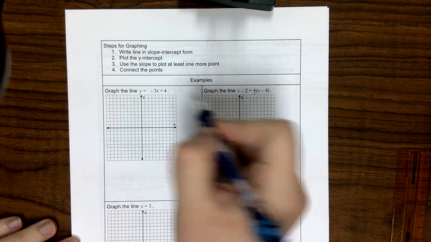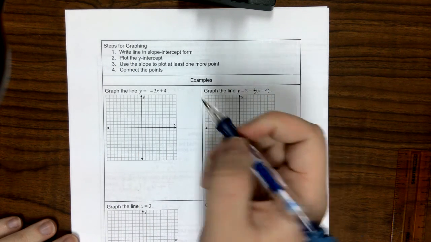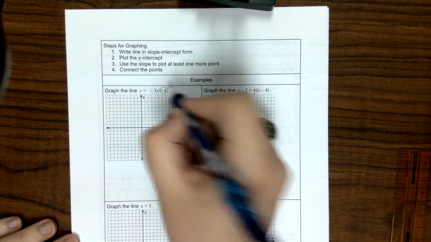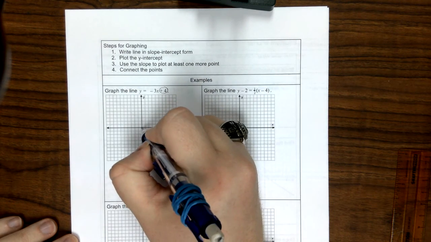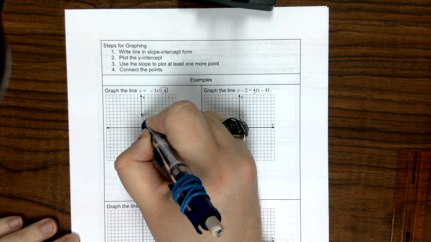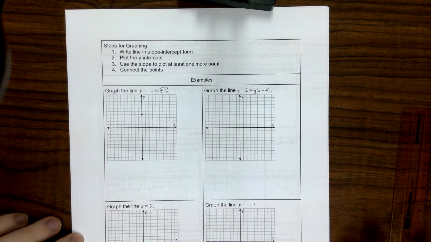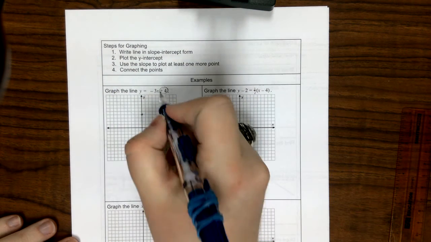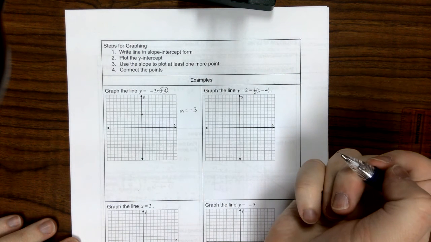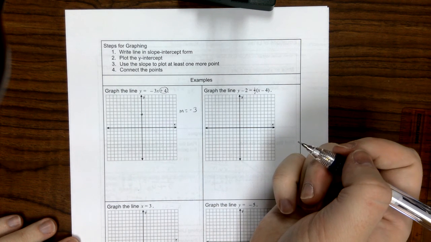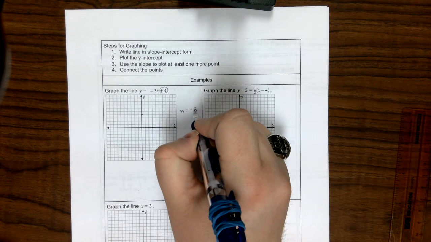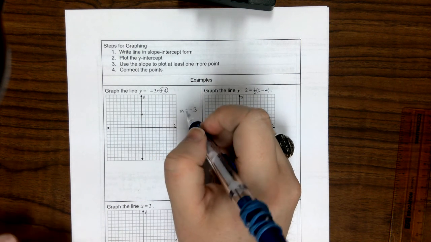That is slope-intercept form, so I'm ready to go. My y-intercept is at 4, so I'm going to go up to 4 and put a dot. Okay, use my slope. My slope was negative 3. Well, slope is rise over run, so I need to know how far to run because this tells me how far I need to rise, which would be down.